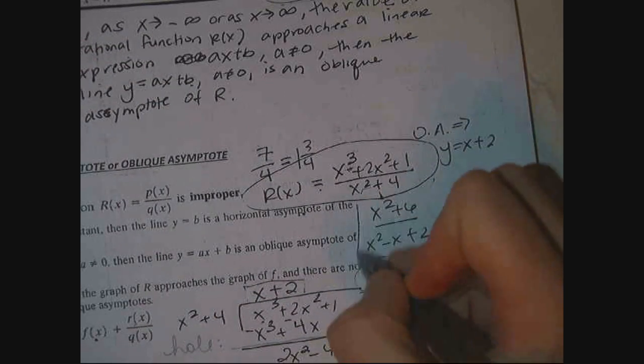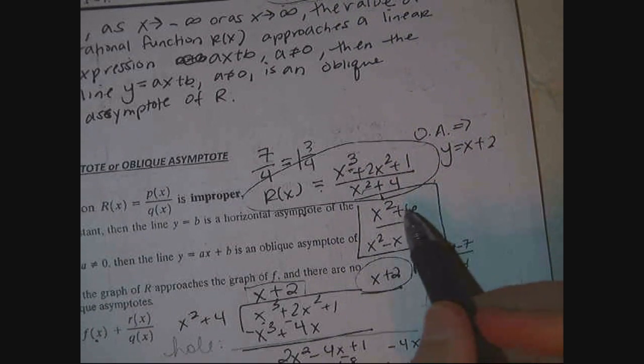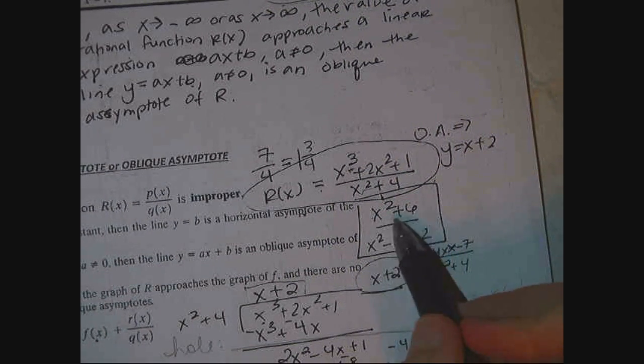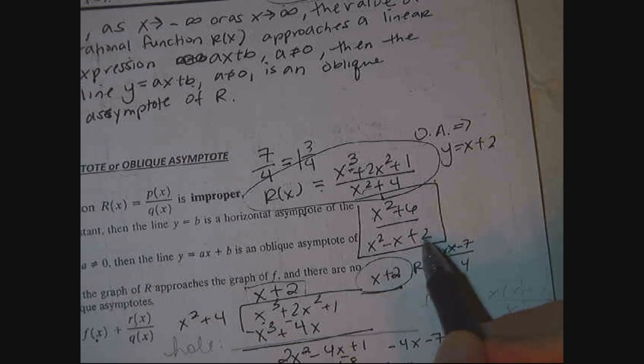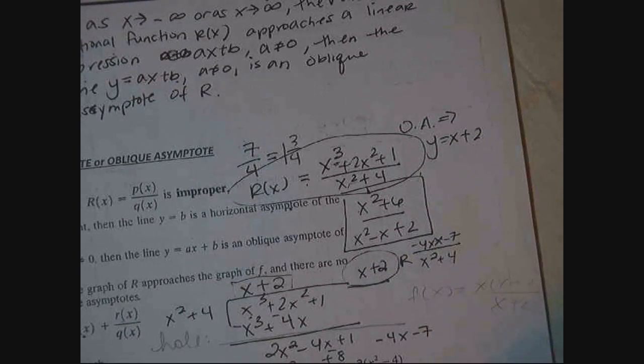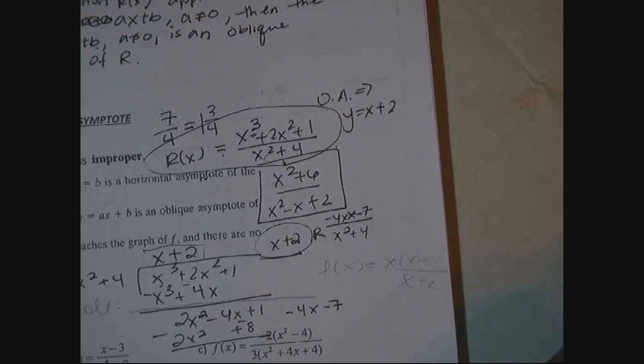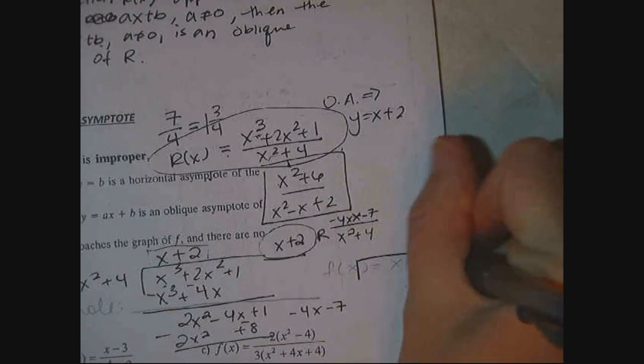So that was one instance. Let's look at another instance. I also gave you this example earlier, right? x squared plus 6 over x squared minus x plus 2. Let's try to divide these.